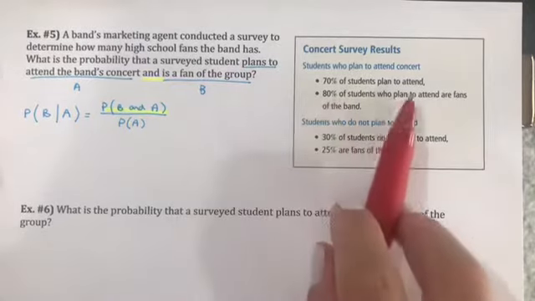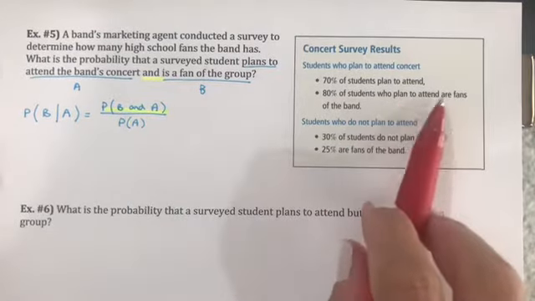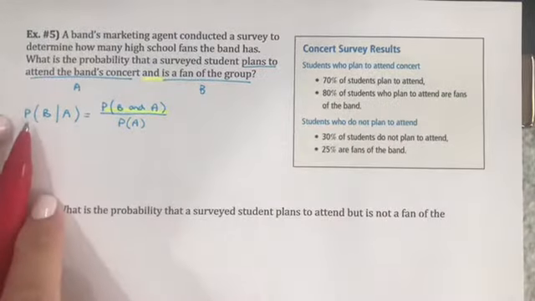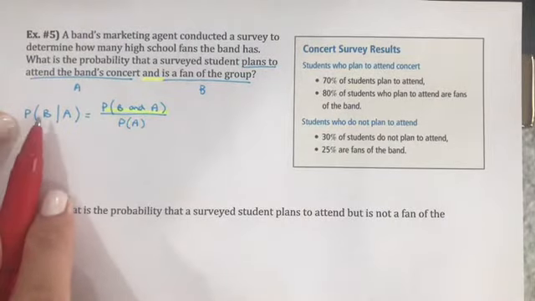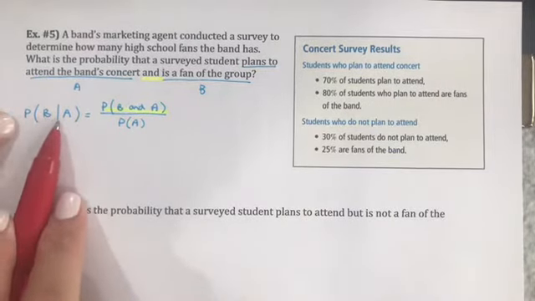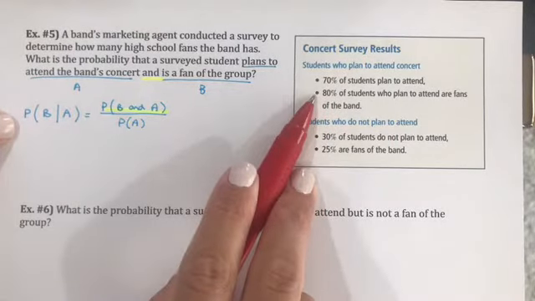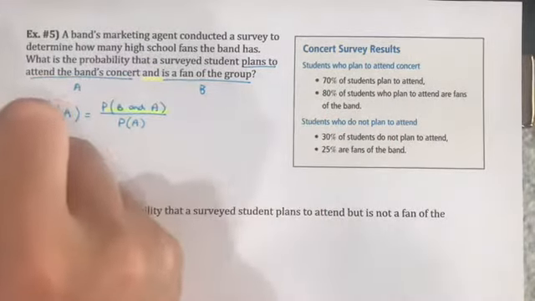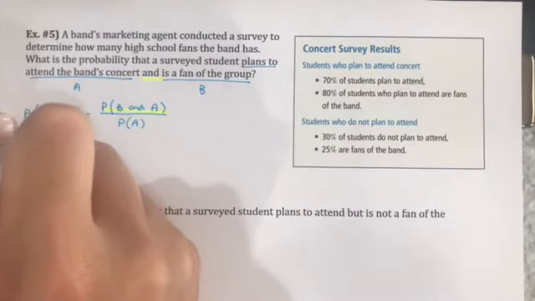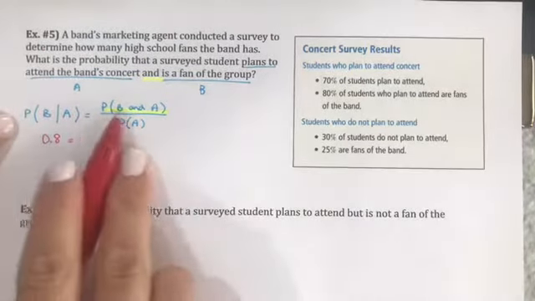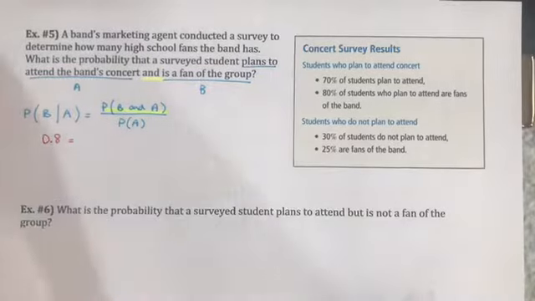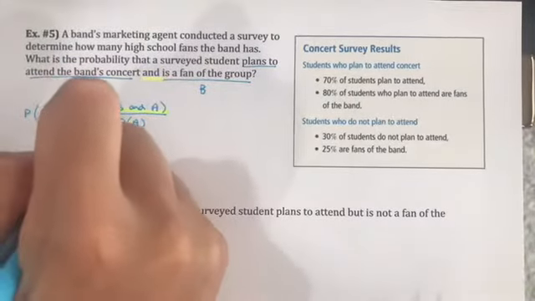80% of the students who plan to attend are fans of the band. So if we say here, the probability that they're a fan of the group, given that they're attending the concert, it's these people. So we've got 80%, 0.8, on this side. Now, I still don't know the probability of B and A. That's what we're looking for.